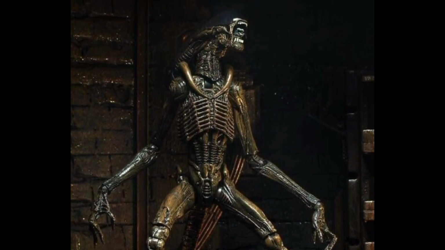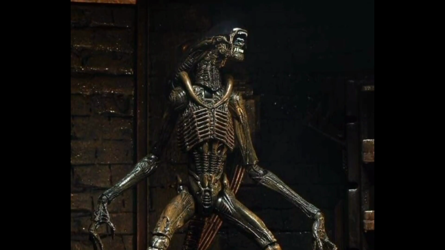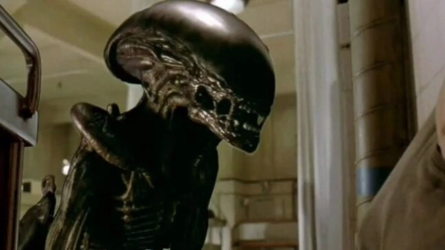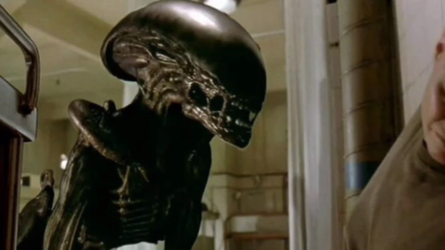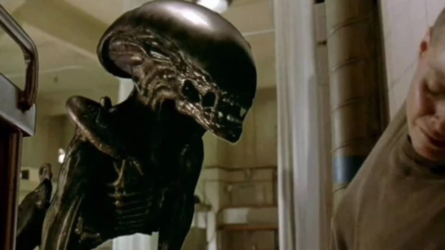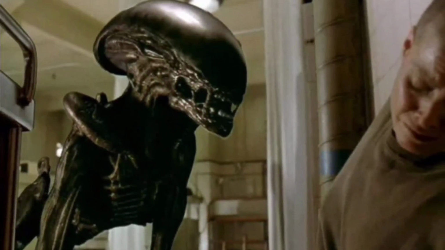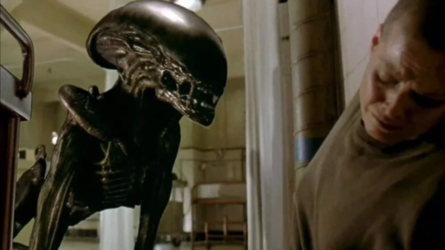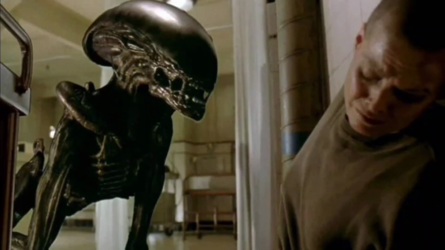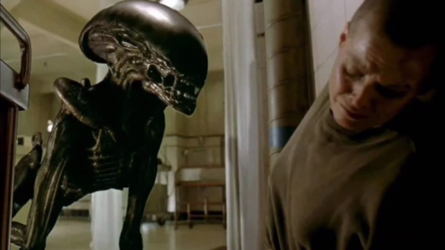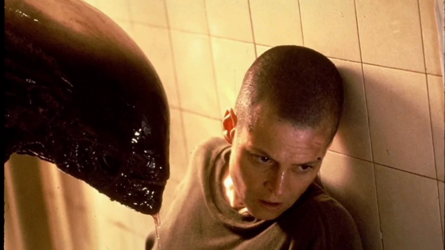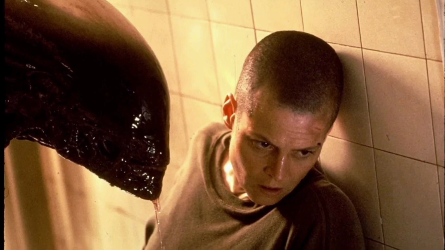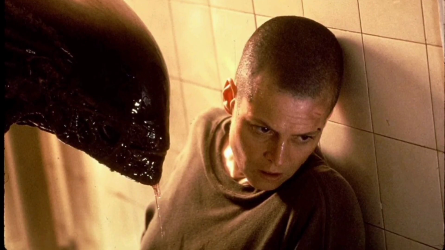The runner's interactions with its environment and prey reveal a heightened aggression and efficiency in its killing methods. It demonstrates cunning in stalking and ambushing its victims, often using the confined labyrinth of corridors and ducts of the prison to its advantage. Unlike the xenomorphs in Aliens, which killed primarily to protect the hive, the runner seems to kill for survival or territorial dominance.